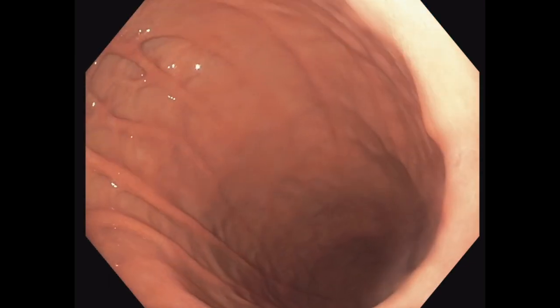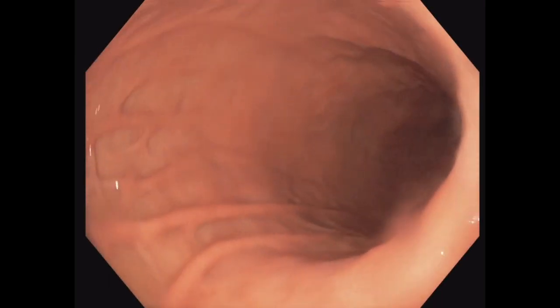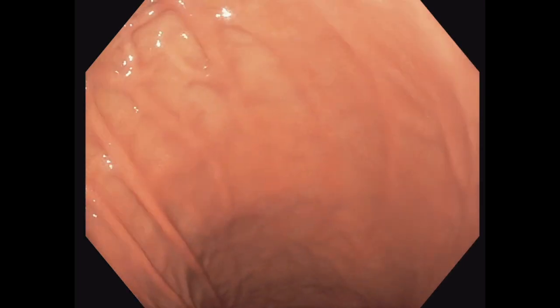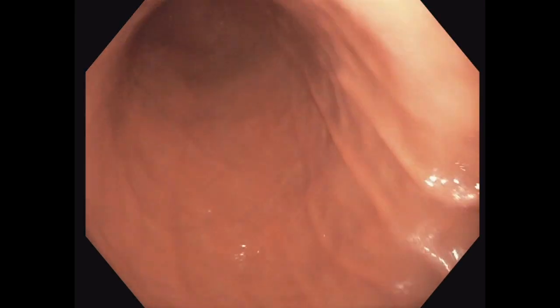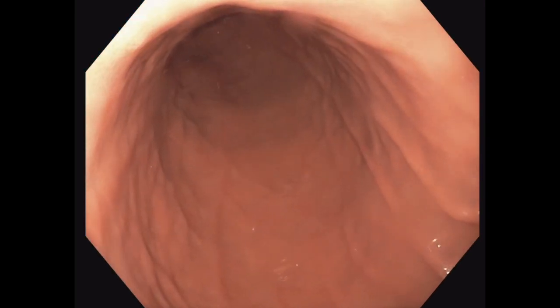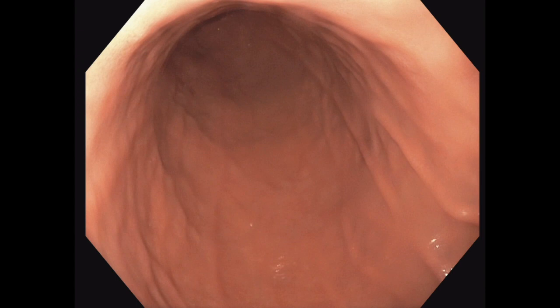The stomach has three parts: fundus, body, and antrum. Also, the proximal stomach within 2 cm distal to GE junction is called cardia. The gastric body is divided into upper, middle, and lower. The orientation is important to document the location of the lesions.